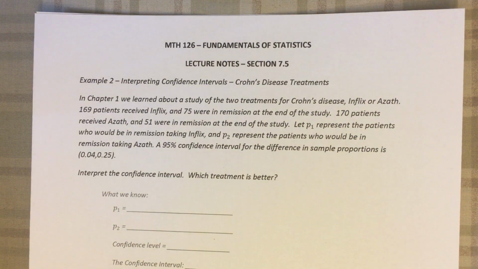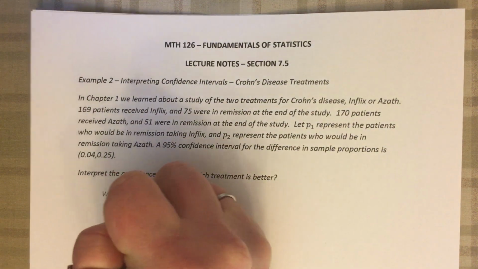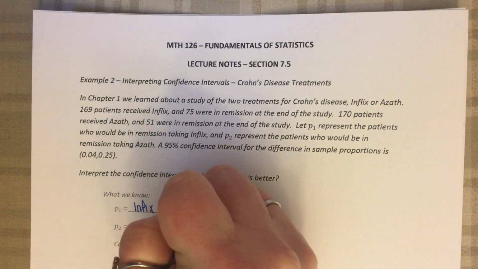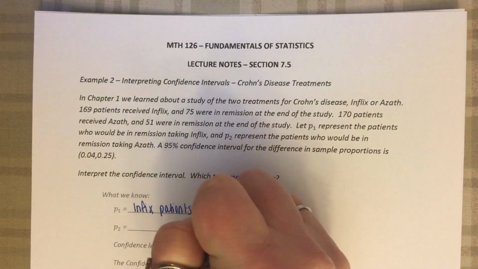Let P1 represent the patients who would be in remission taking Inflix. P2 represent the patients who would be in remission taking Azeth. A 95% confidence interval is found, and it is 0.04 to 0.25. All right. So to start with, our P1, we're going to say our proportion of Inflix patients in remission.